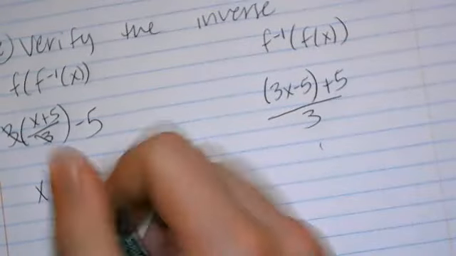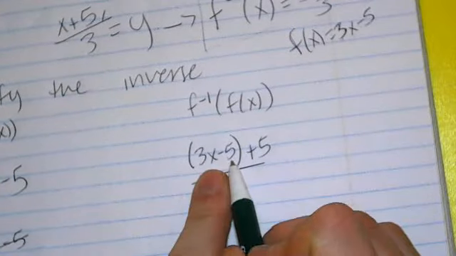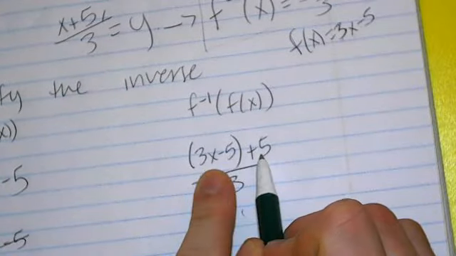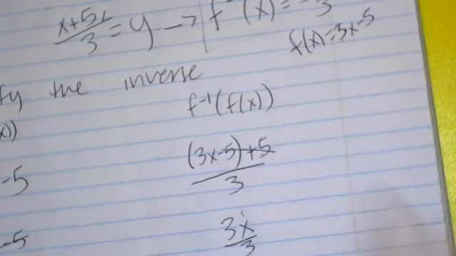Plus 5 minus 5 cancel, leaving me with just x. So that one is verified. Let's go over to this one. Right away, I'm seeing x minus 5 plus 5. Those are canceling, leaving me with 3x over 3.